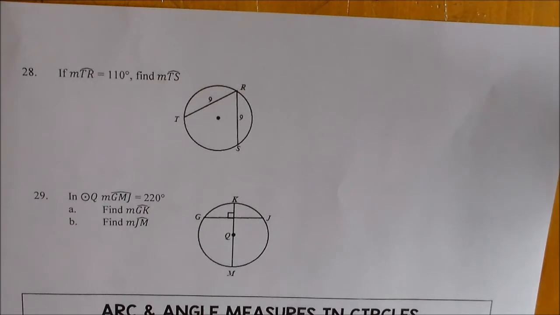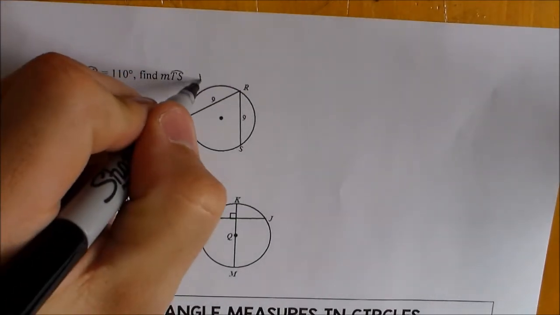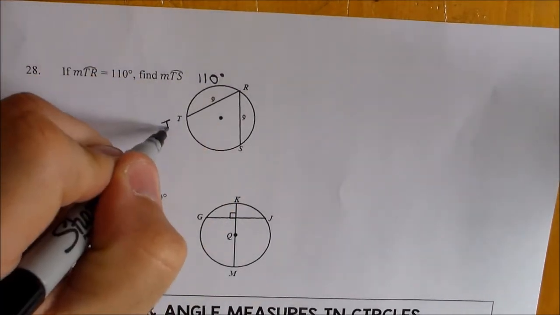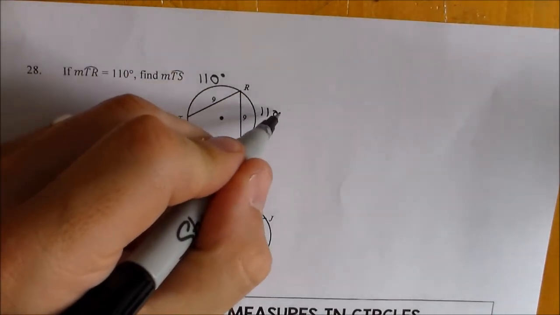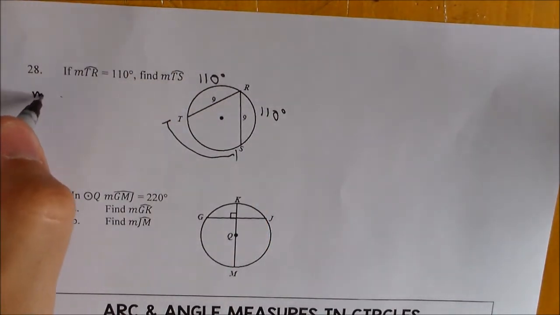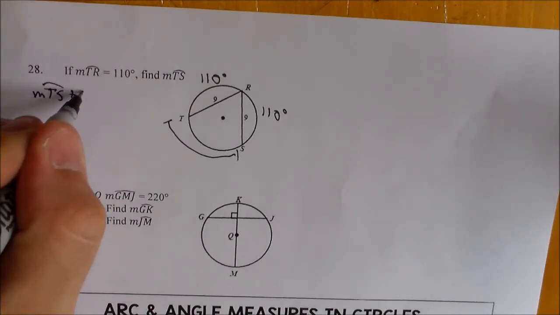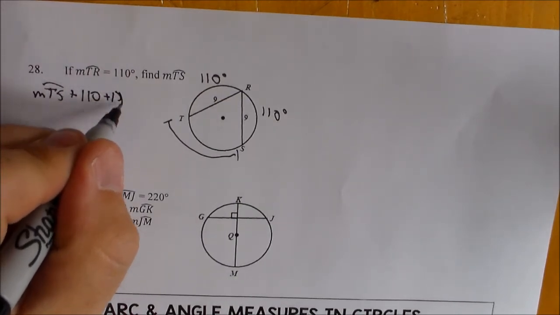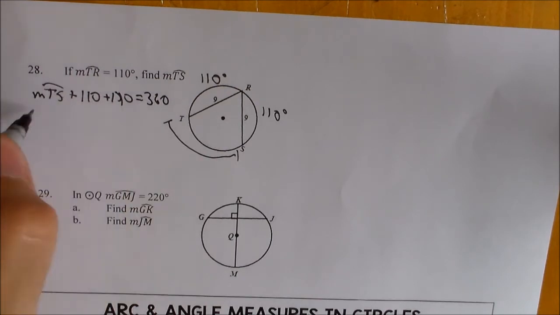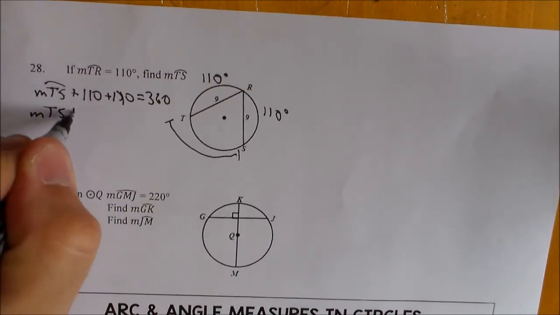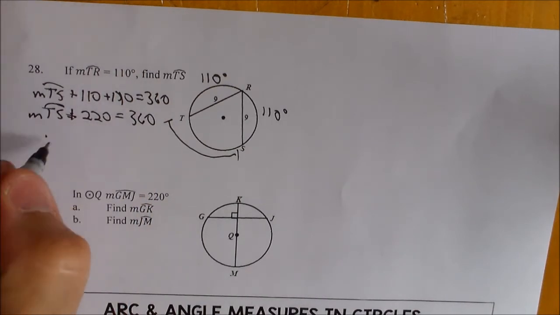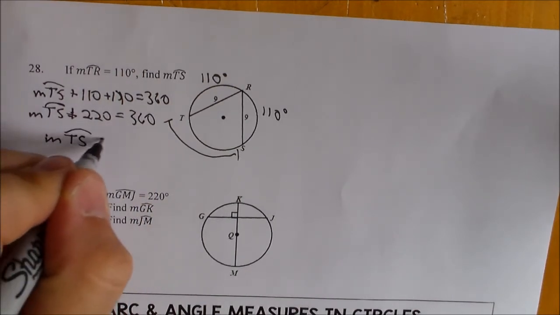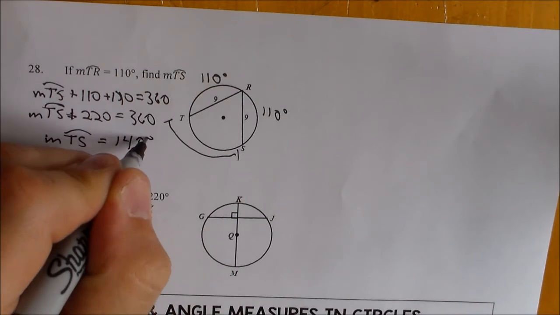Okay, last page here. We have that TR is 110. We need to find TS. Well, since I have congruent arcs, 110 also is going to go here. So I could say the measure of TS plus 110 plus 110 equals 360, or the measure of TS plus 220 equals 360. The measure of arc TS is therefore 140 degrees.